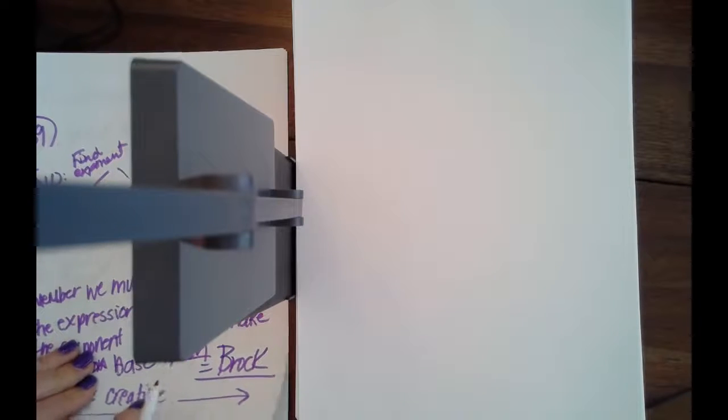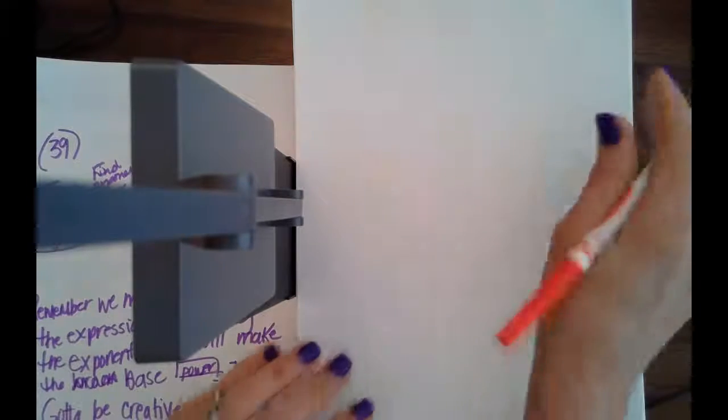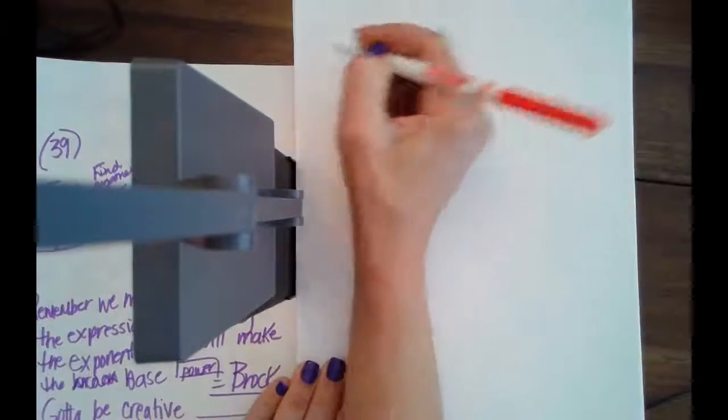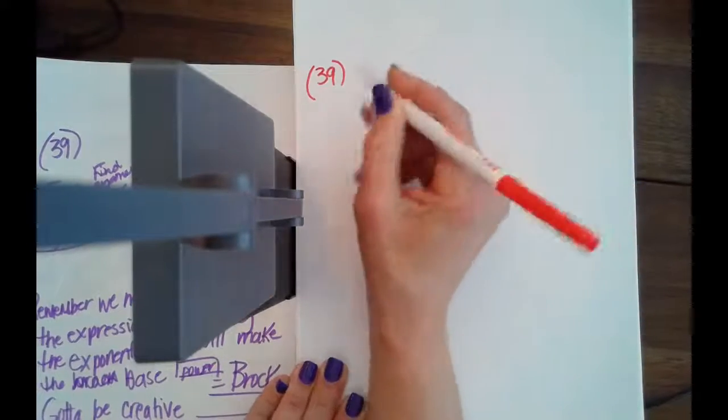Now, obviously you could have used a calculator, but I'm sure I would have said no calculator on this one because I want you to examine the problem and understand the evaluation of the log statements. All right, so this is number 39, and this was the problem.